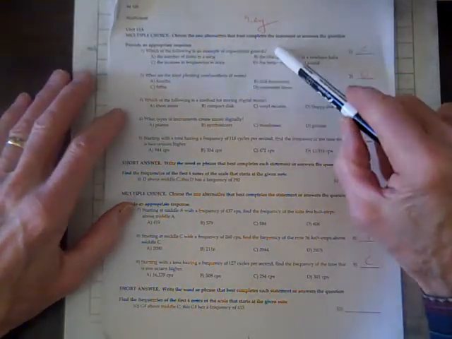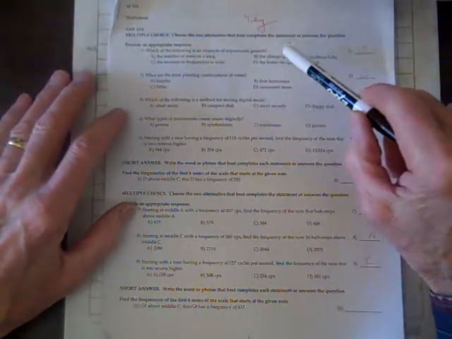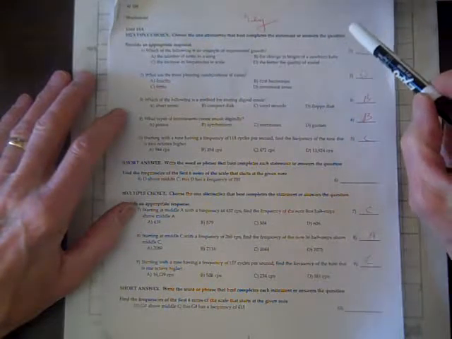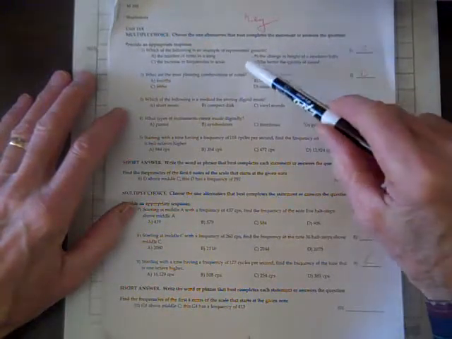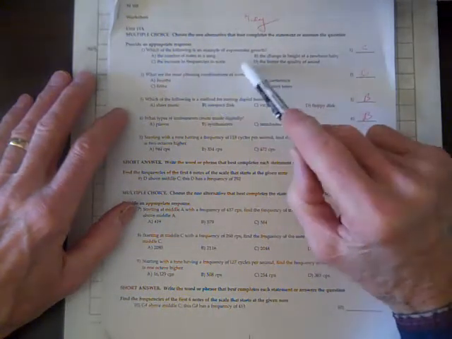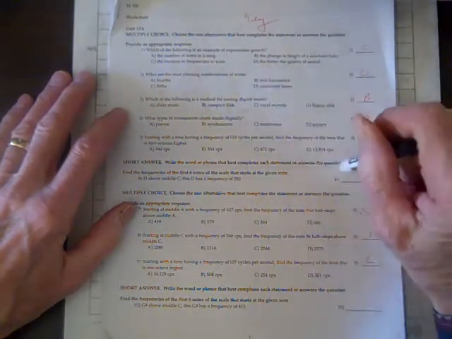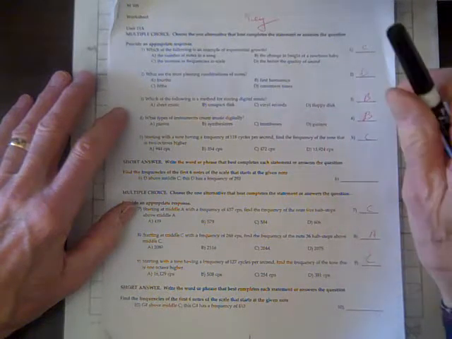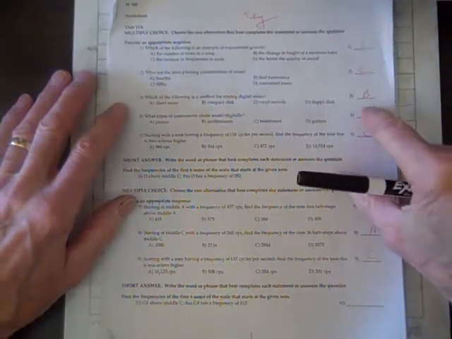Well, let's go through this worksheet together for Unit 11A. So the first question is, which of the following is an example of exponential growth? And it's C, the increase in frequencies in a scale, if you recognize that as an exponential equation.